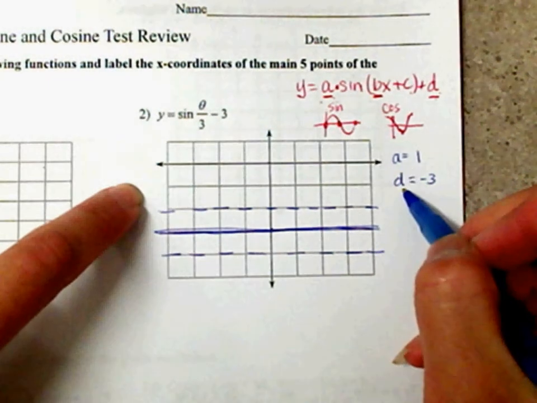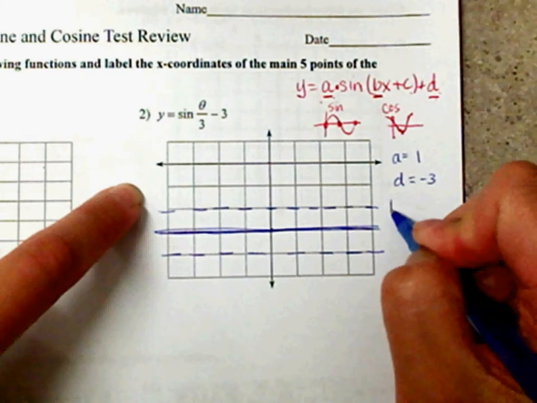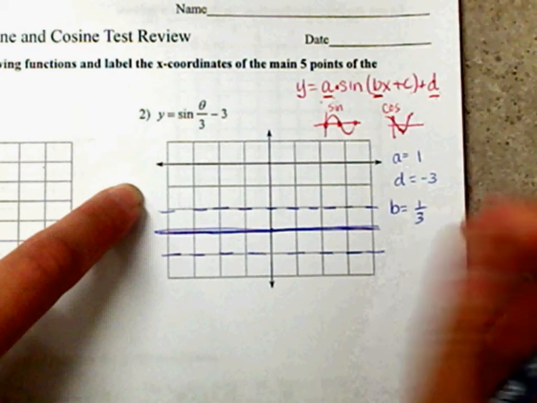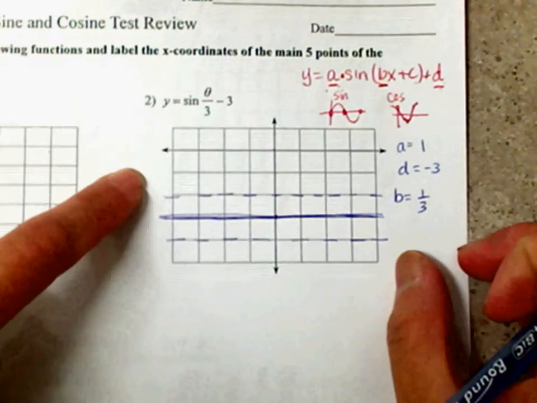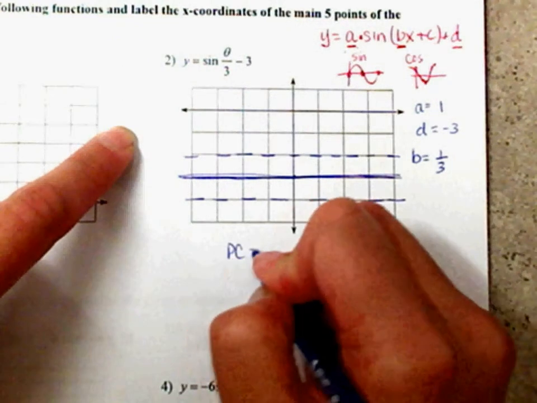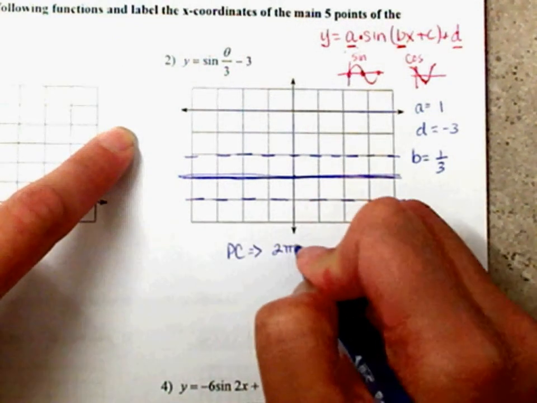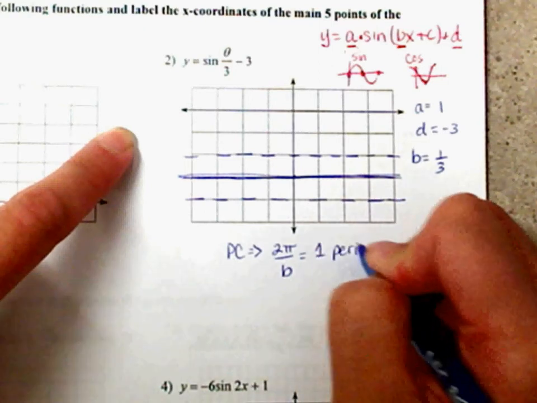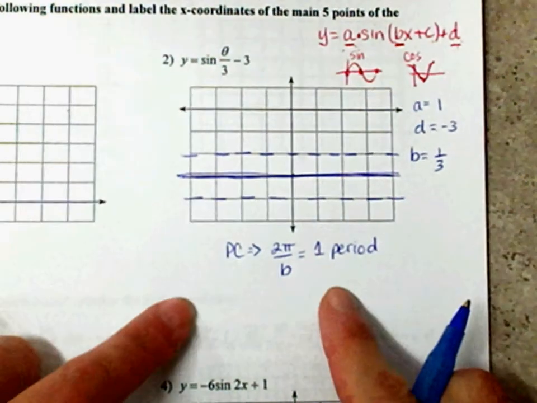The other thing that we need is our B. Your B is 1/3, but you need to find out what that period is. To find out the period, we are going to use this formula for period change, which is 2 pi over B is equal to 1 period. So let's go ahead and plug in what we know.